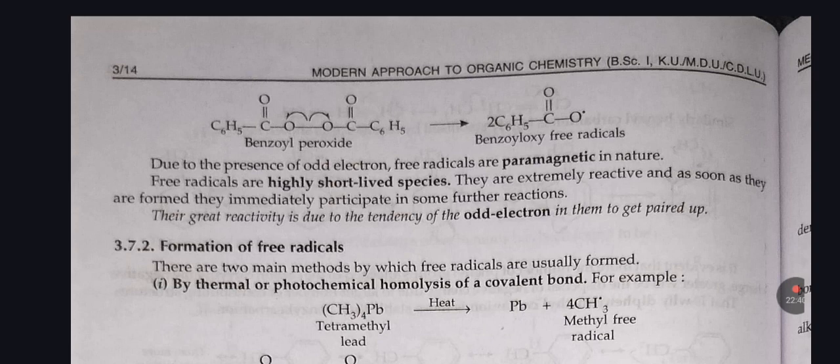Free radicals are highly short-lived species. These are extremely reactive, and as soon as they are formed, they immediately participate in further reactions. Their greater reactivity is due to the tendency of the odd electrons in them to get paired up.